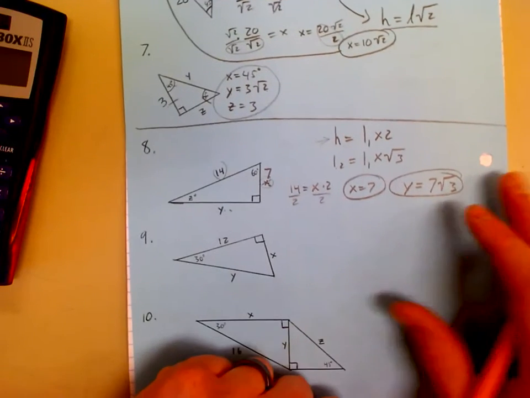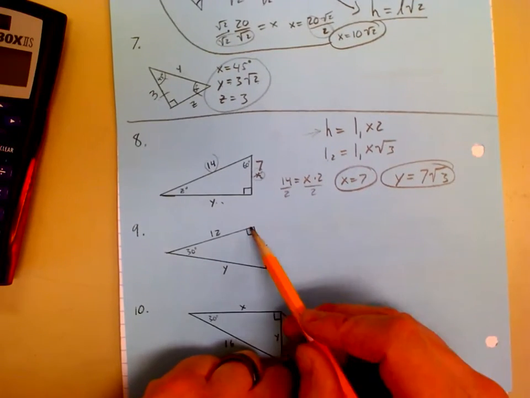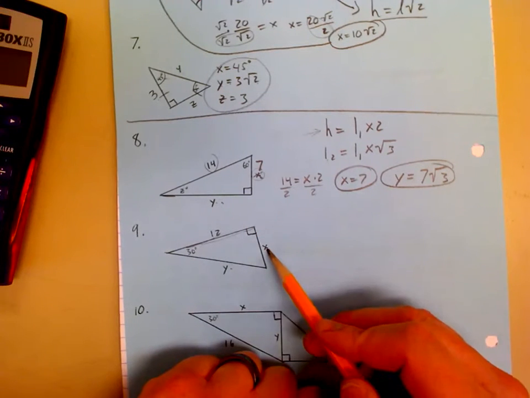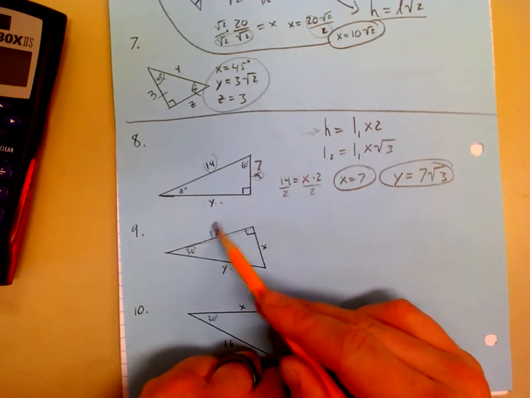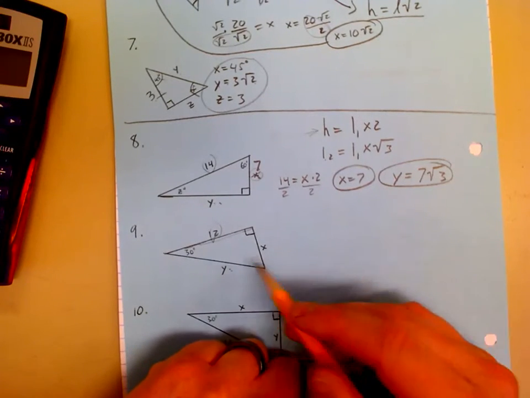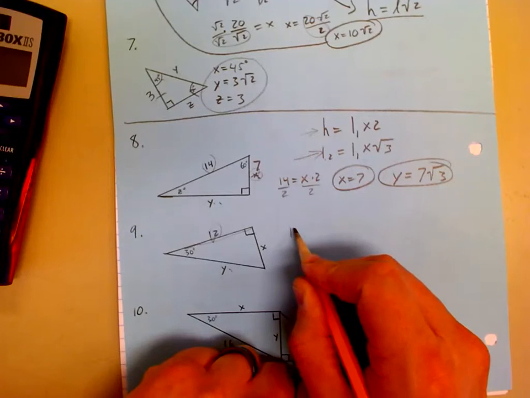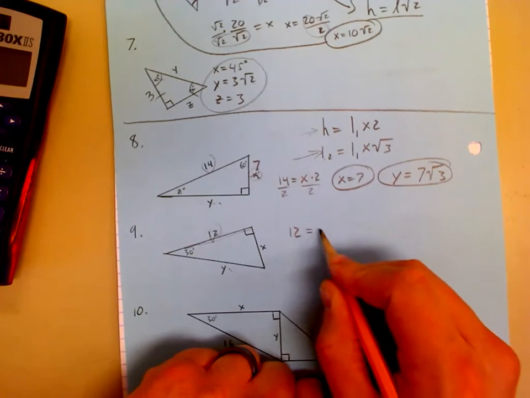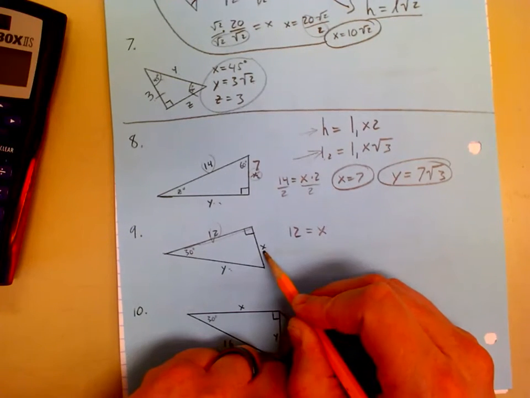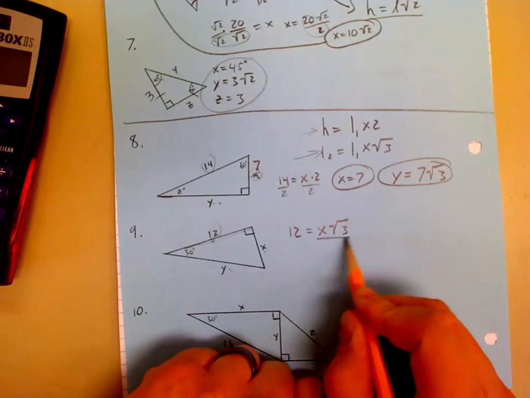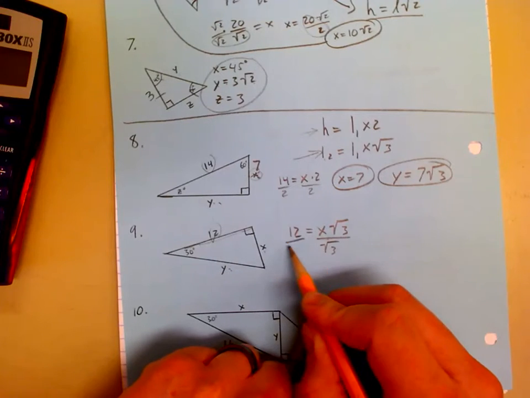Okay, this one's probably one of the trickier ones that we'll see because we're given the longest leg. If we know this or this, it's a little bit easier. So the shorter leg or the hypotenuse is easier. The longer leg is the hardest one. But what I can use is this second formula here. Leg 2, the longer leg, so that's 12, equals x, the shorter leg, times the square root of 3. Now I divide both sides by the square root of 3.